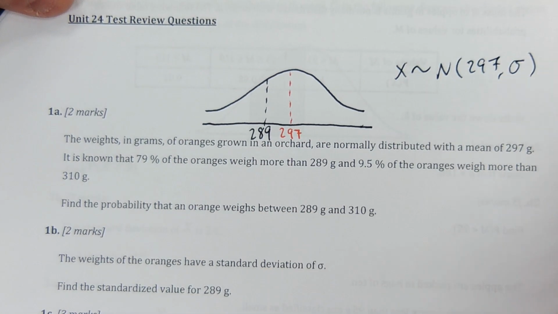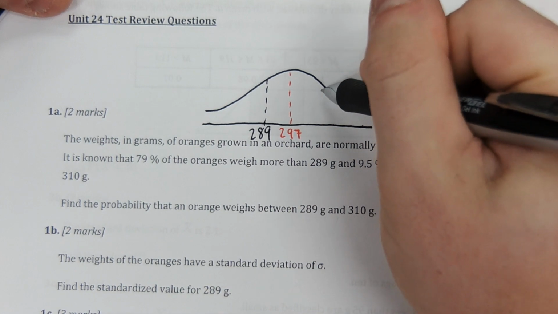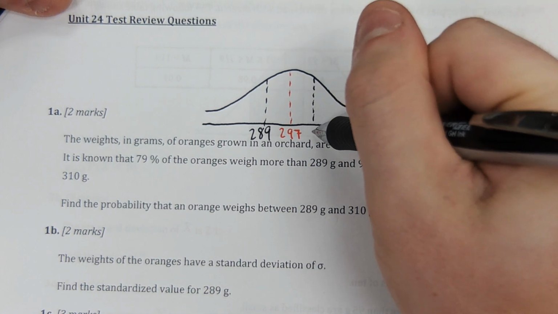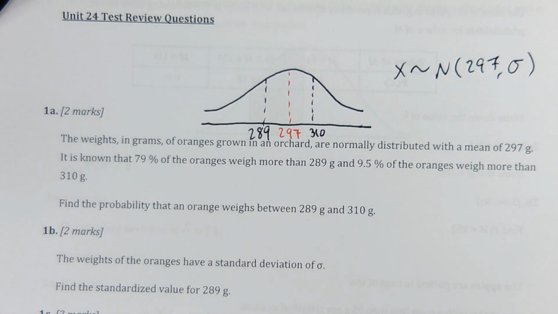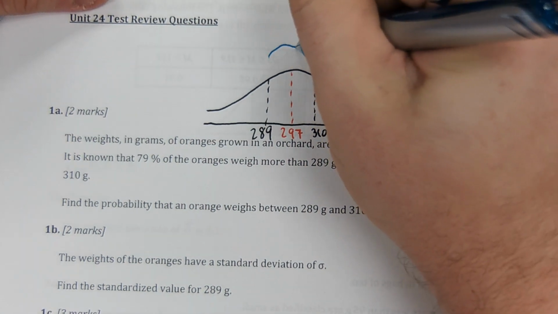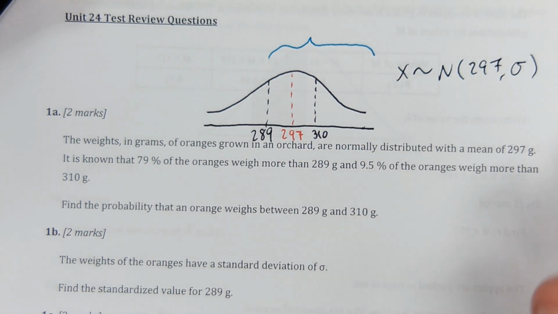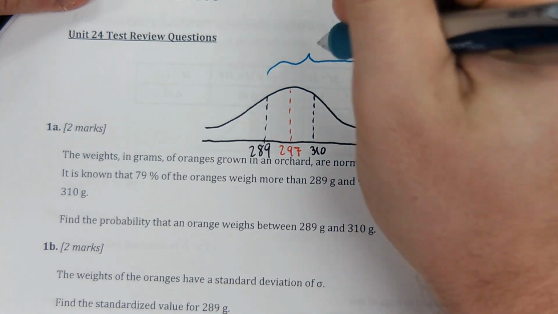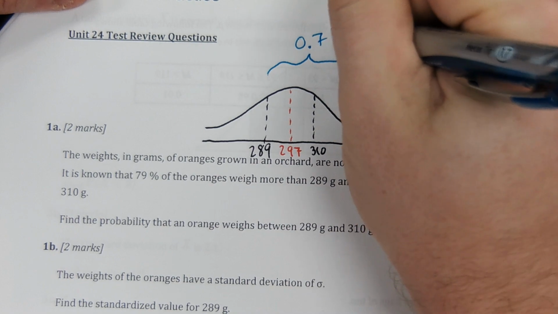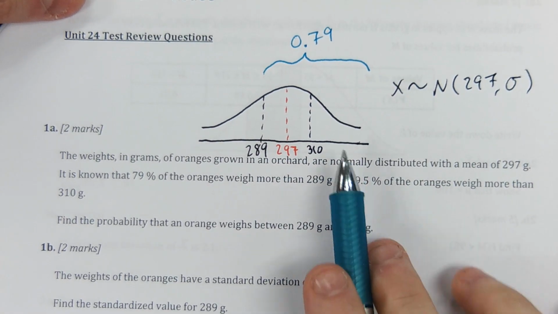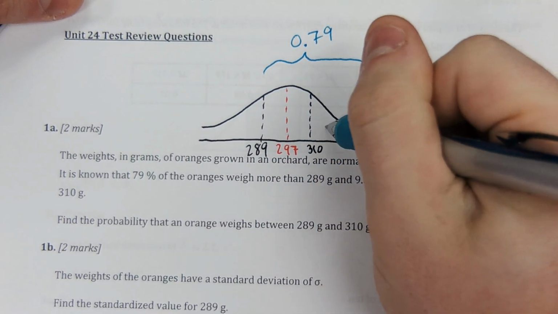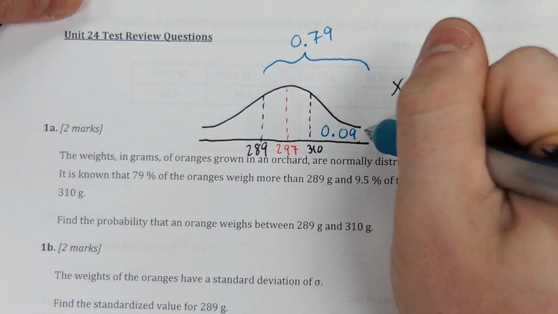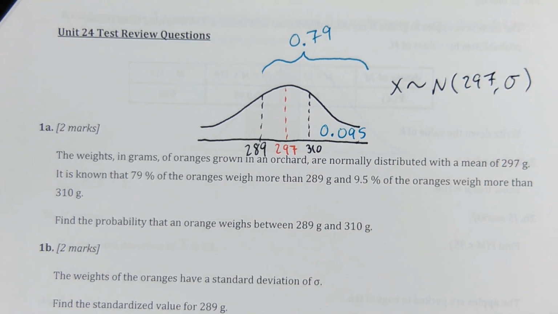And what was the next number? 310. That's over here somewhere. Picture's not drawn to scale. So if we know that that area is 79% or 0.79, and we know that this over here is 0.095, what do we need to do?